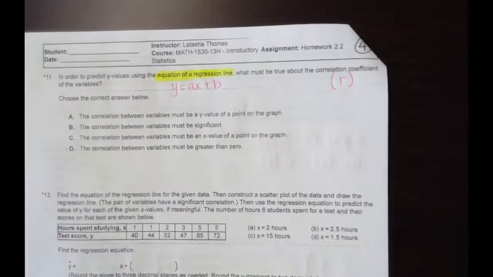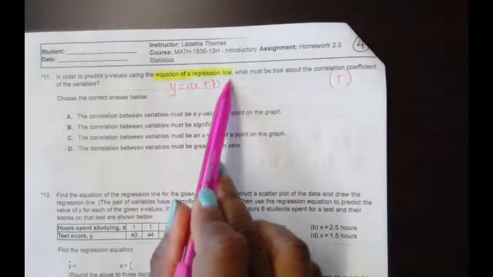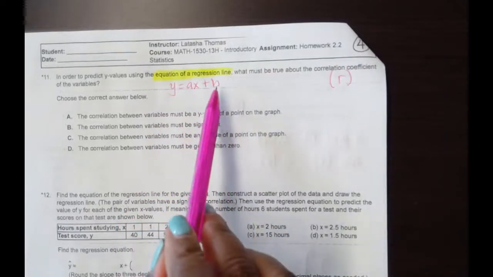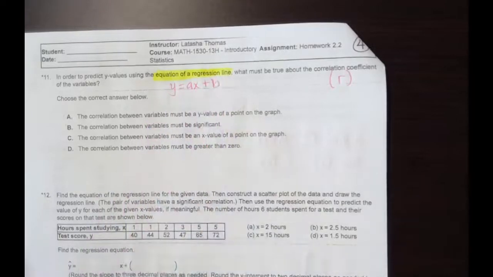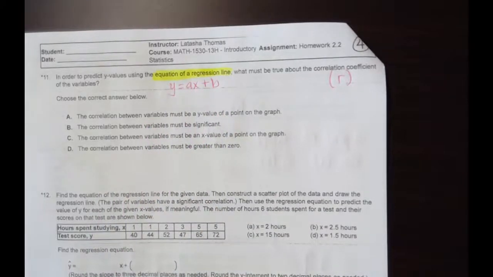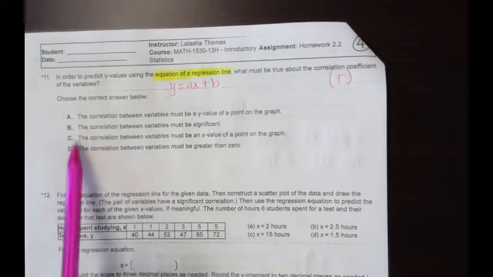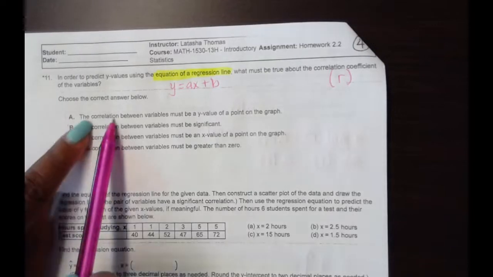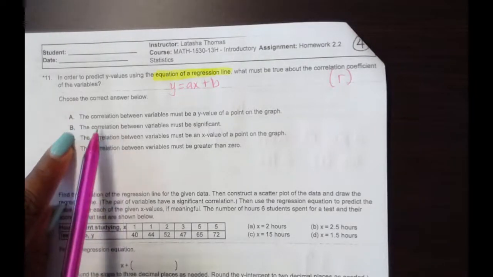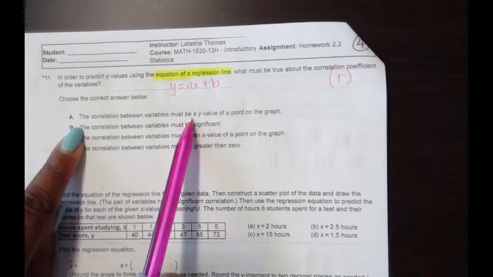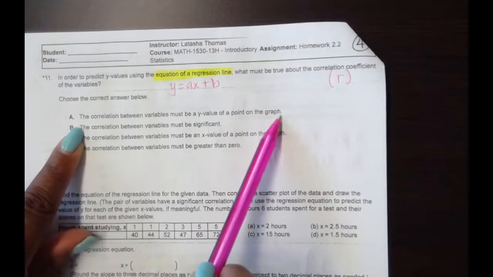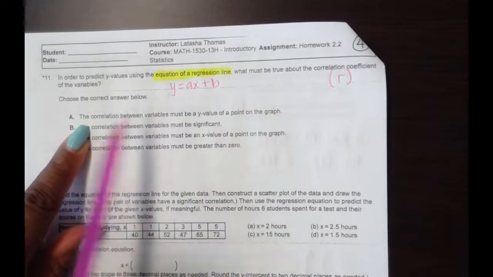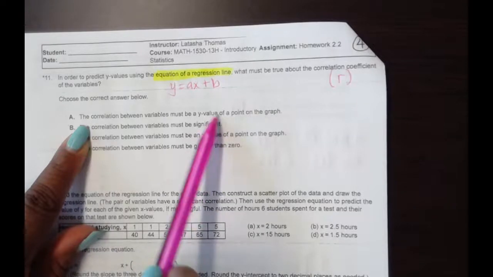Well, notice that there's no R in here. So it's not about what R has to be to the equation per se. It's about the relationship between the numbers, the quantities. So let's look at the answer choices. The correlation, the word correlation means relationship. The relationship between variables must be a y value on the point of the graph? Not necessarily, because we don't know that. That's not pertinent to this equation.